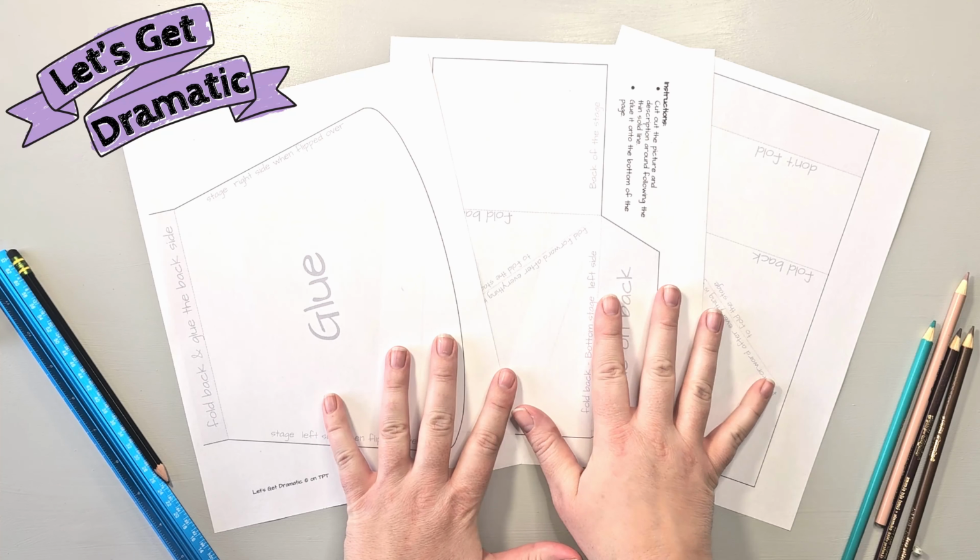Oh, and it said to fold back, and I folded it forward, because I was trying to show you the directions, my bad. Okay, so then it will look like this, and I'm going to do that same thing on this side. Fold back and fold back. Okay, so you can kind of see where it's coming together.